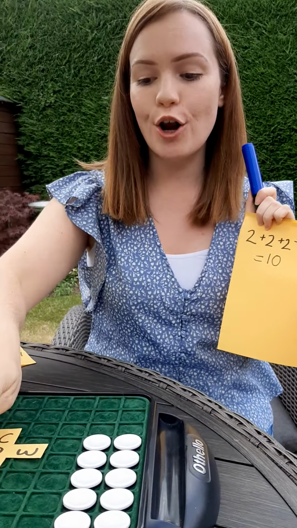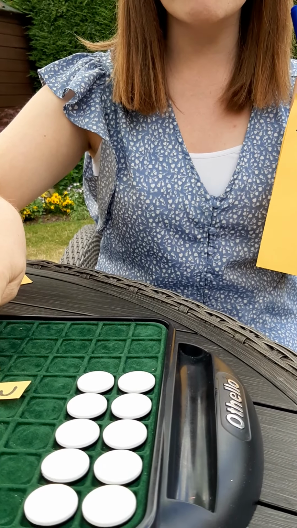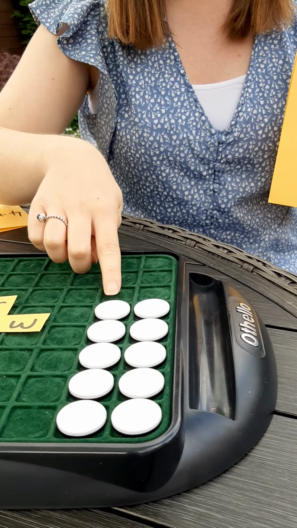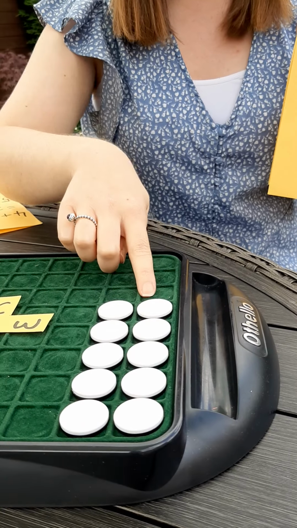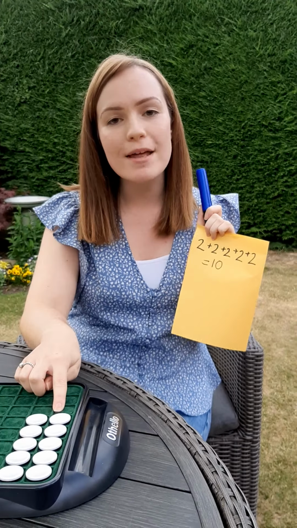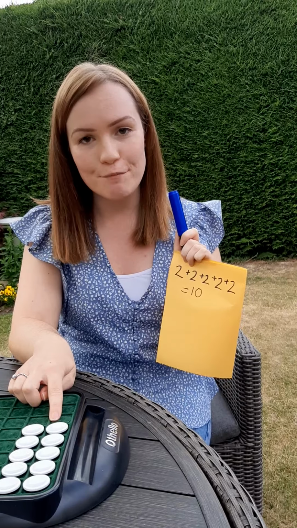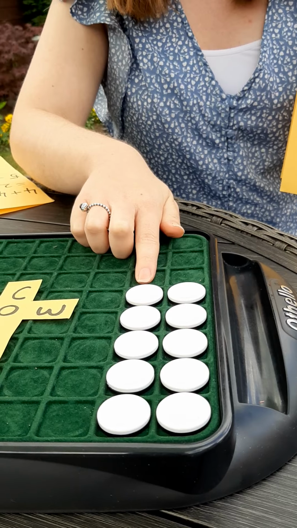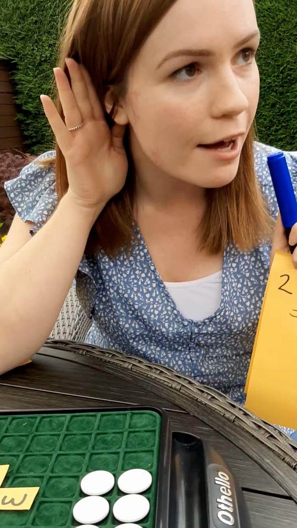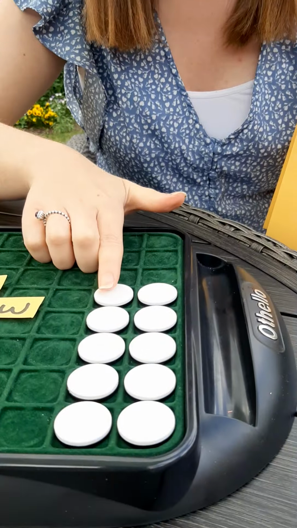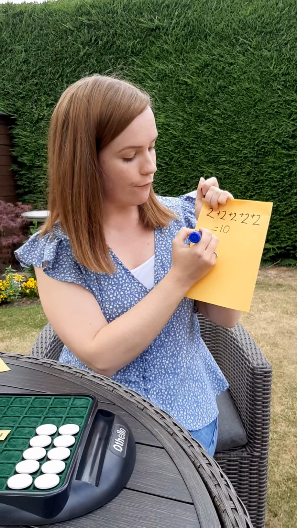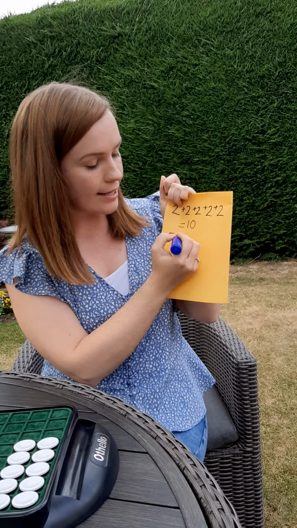Now let's have a look at the column. So the column goes up and down, doesn't it? So how many columns do we have? We have 1 column and we have 2 columns, don't we? And how many discs are in each column? So how many discs are in this column? Can I hear you? How many discs are there? There's 1, 2, 3, 4, 5. So we have 5. Add, how many discs are in the second column?